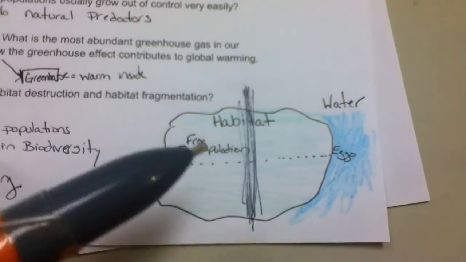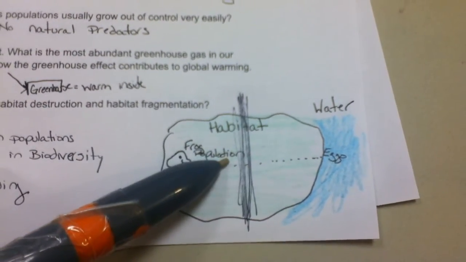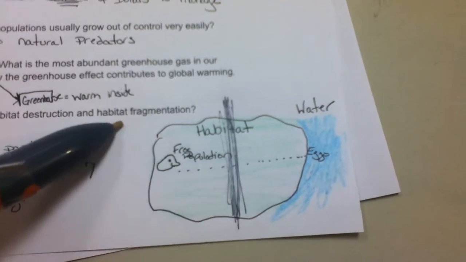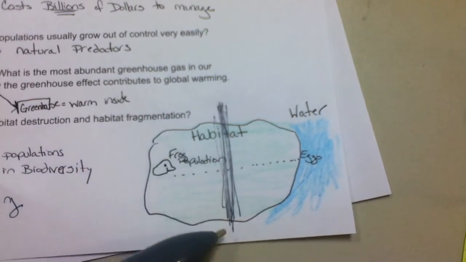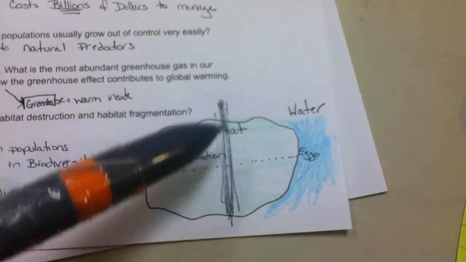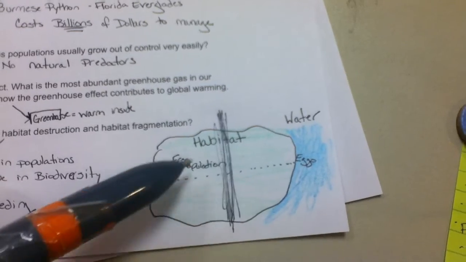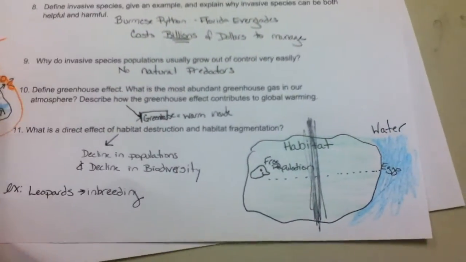So now when the frog comes over to try to get to the water to lay its eggs, it gets run over by cars. That's habitat fragmentation. It's where you've put some sort of obstacle in the way of a species from being able to complete its life cycle. So that's another bad thing.